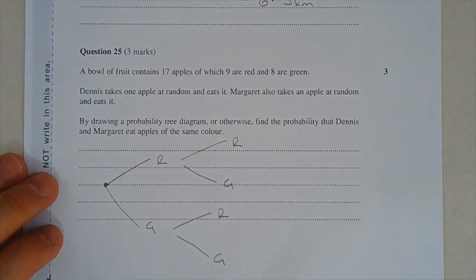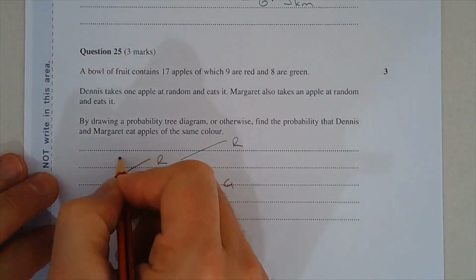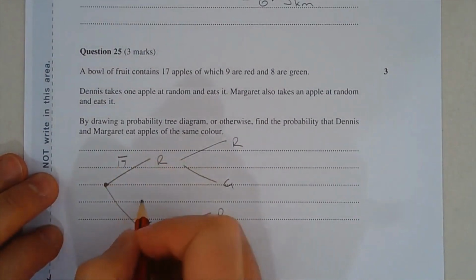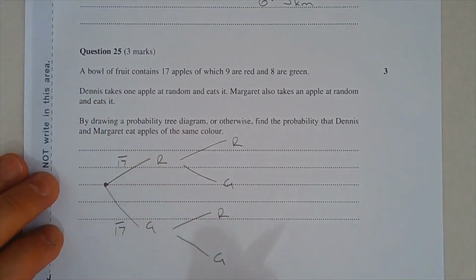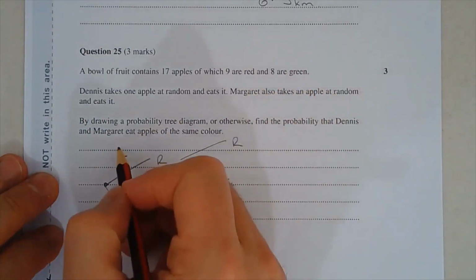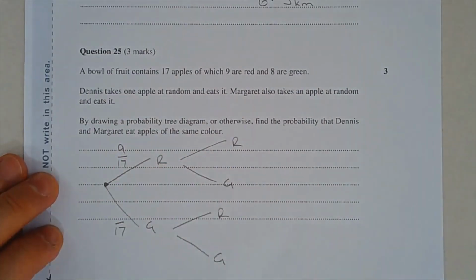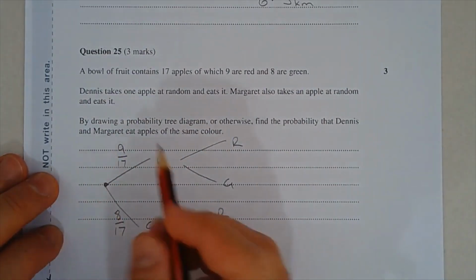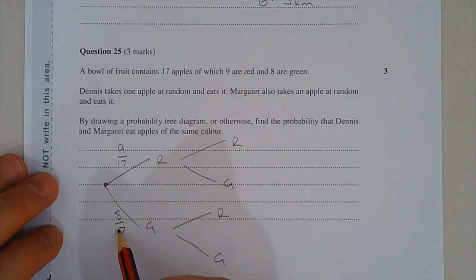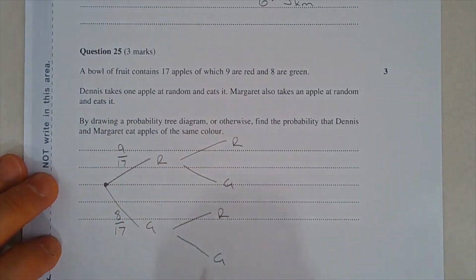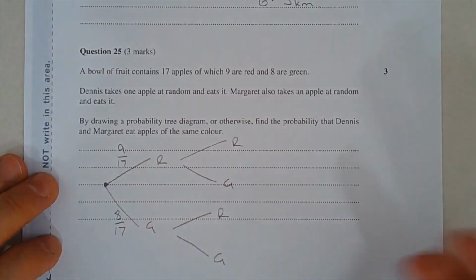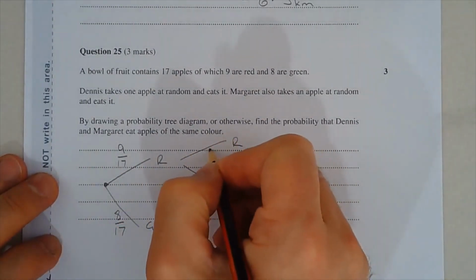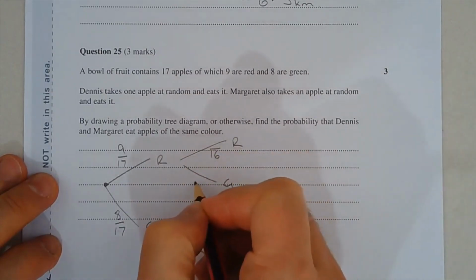Now, originally we have 17 apples in the bowl. So the probabilities are going to be over 17. There are 9 red and there are 8 green. So the probability will be 9 on 17 for red, 8 on 17 for green. Now for the second choice, we've now depleted the bowl by 1 apple. So these are going to be probabilities over 16.